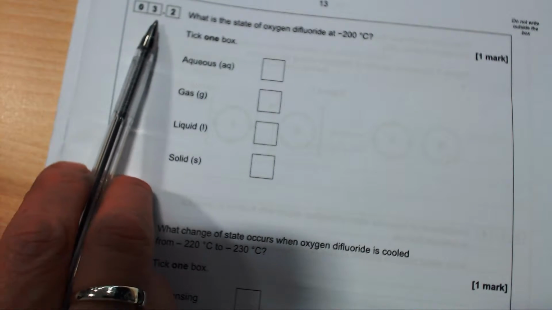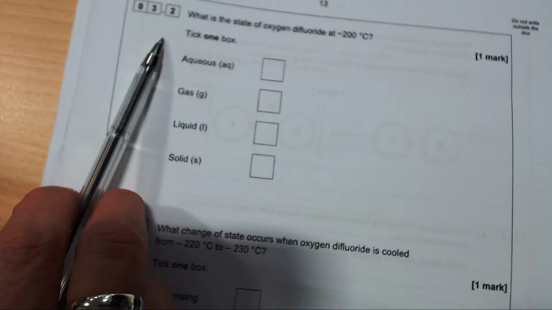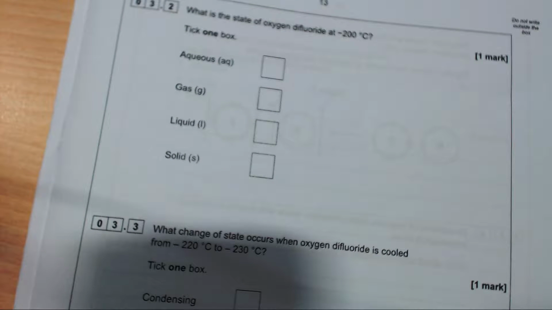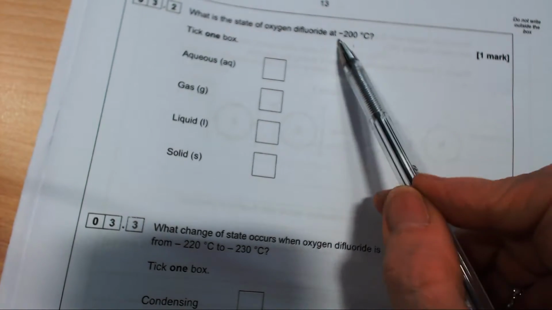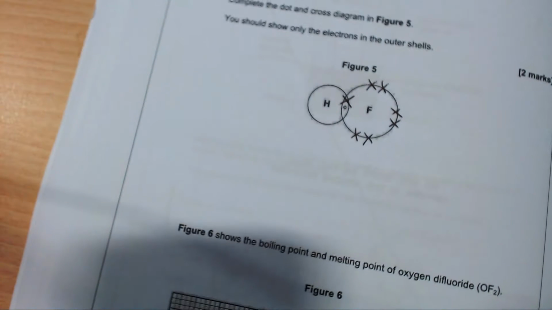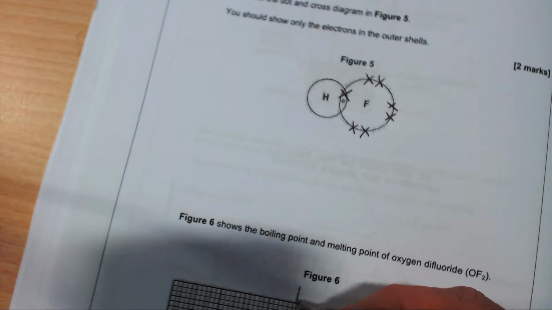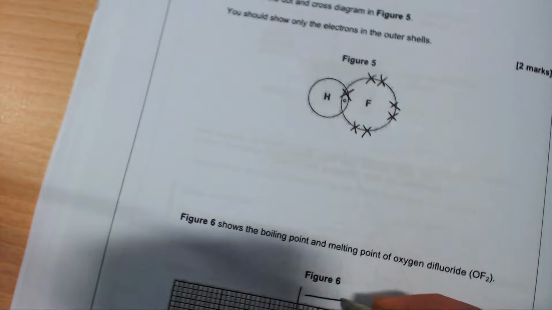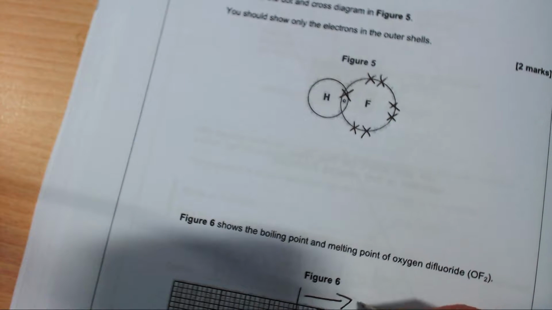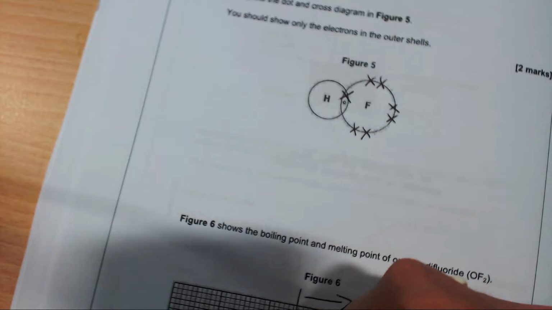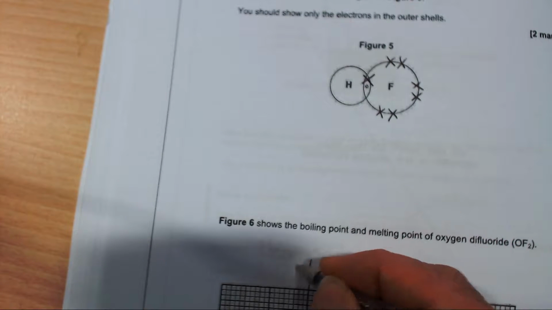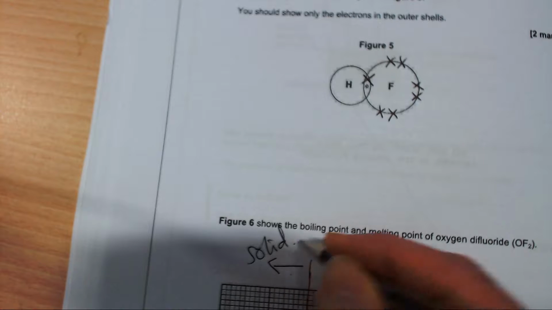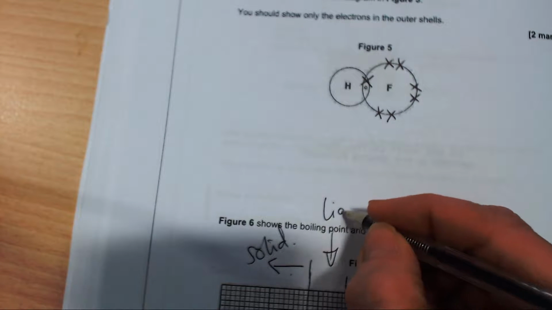So question 3.2. What is the state of oxygen difluoride at minus 200 degrees centigrade? Okay, so we're going to need to look at that figure 6. We've got boiling point at minus 145, so everything to the right of that is going to be a gas. We know that the melting point is minus 124, everything to the left of that has got to be a solid. So everything in the middle has got to be a liquid.